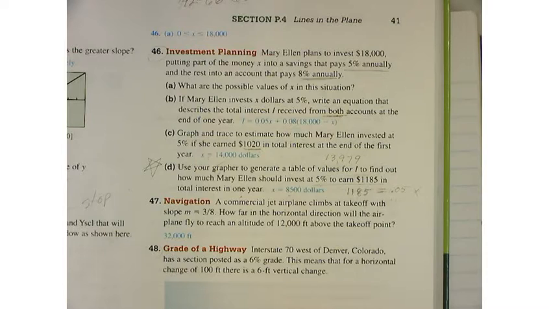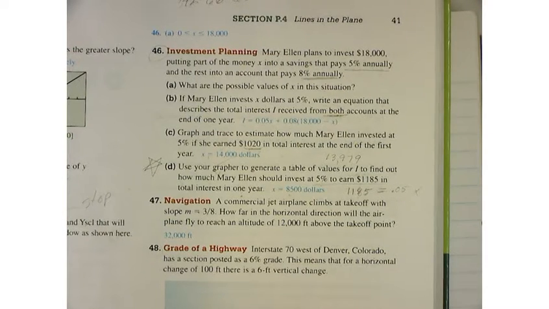And then it says, if Mary invests X dollars at 5%, write the equation that describes the total interest received from both accounts at the end of the year. And then C, we're asked to graph and trace the estimate. D, we're going to be asked to use the grapher to generate the table of values to find out how much she should invest. So here's the thing.